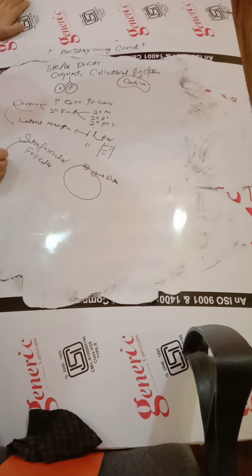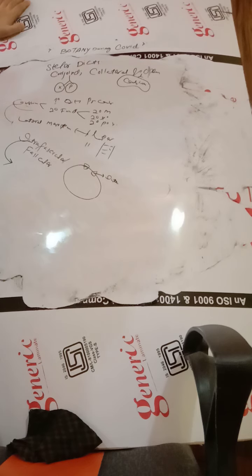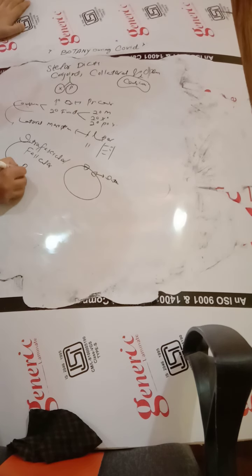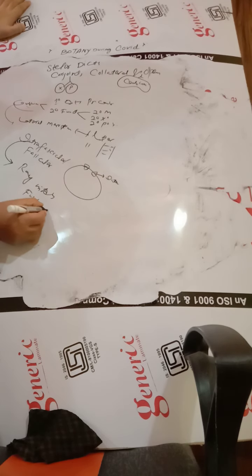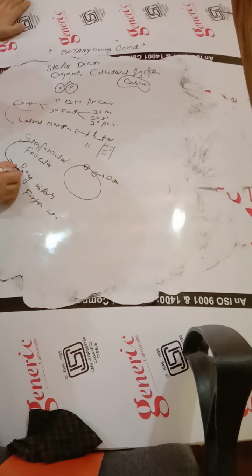This intrafascicular cambium is made up of two types of cells, namely ray initials and fusiform initials. Ray initials form secondary medullary rays, and fusiform initials form secondary xylem and secondary phloem.